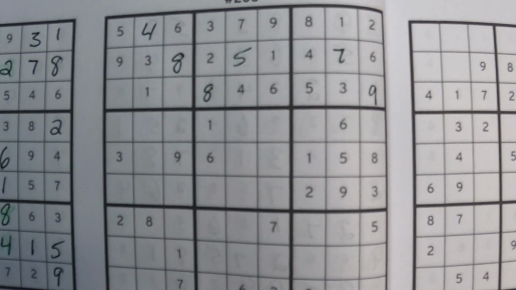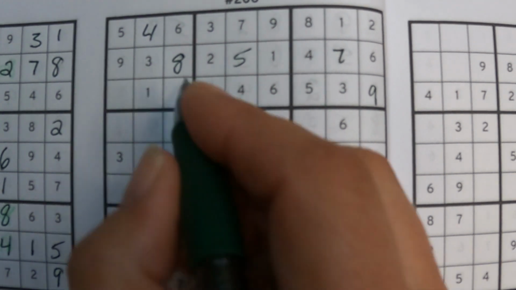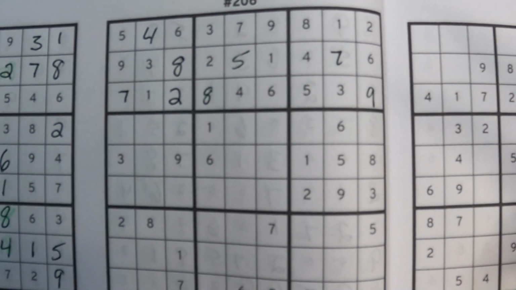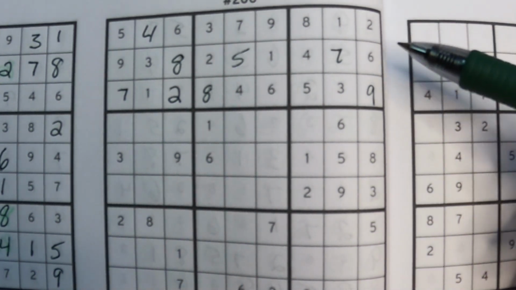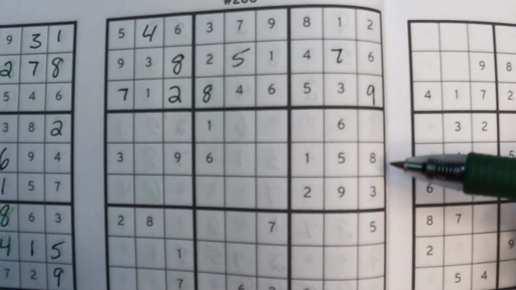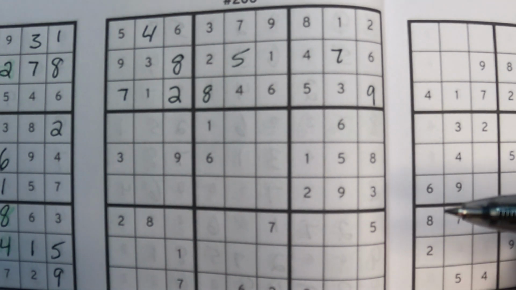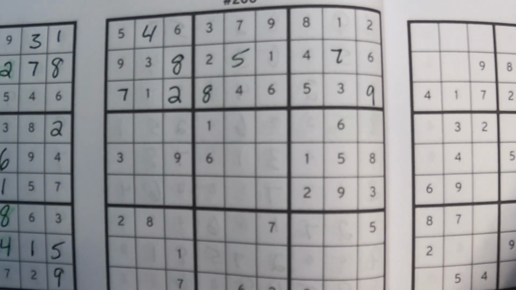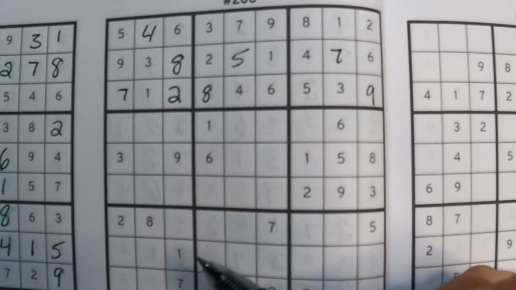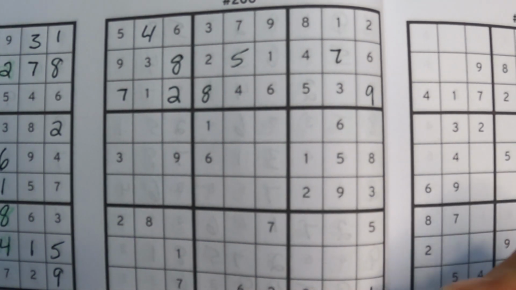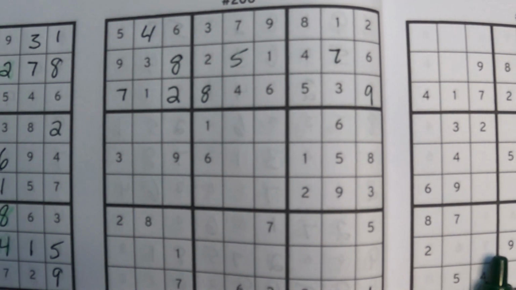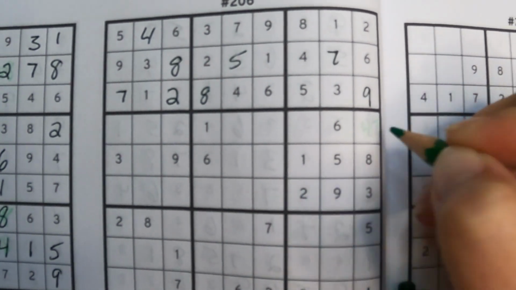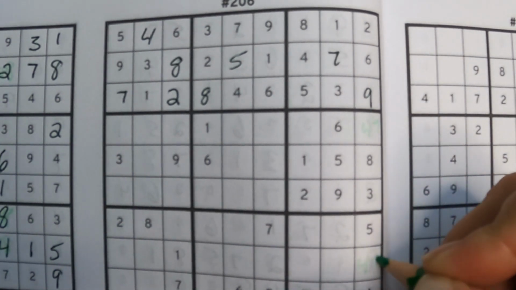For this box now, we're missing a 2 and a 7. We've got a 2 here, so 7, 2. For this column, we're missing 1, 4, and 7. So we've got a 1 here and a 1 here, so that means our 1 has to be here. But I don't see any other help. So 4, 7, 4, 7.